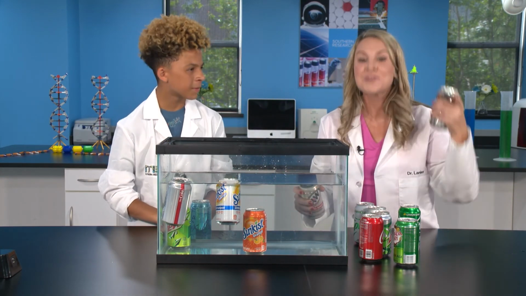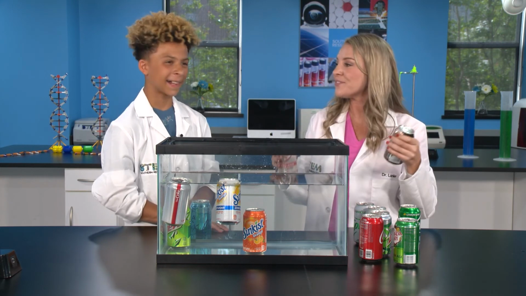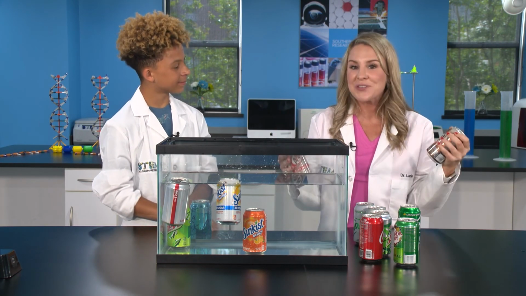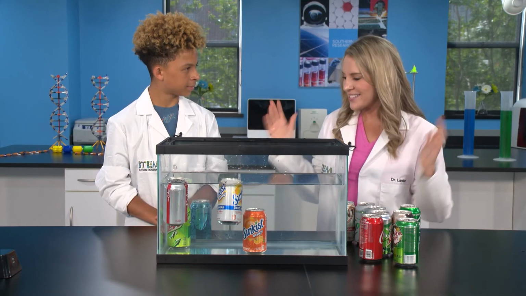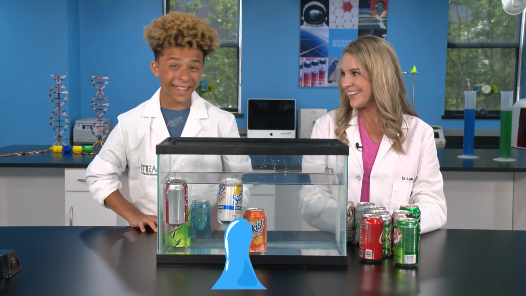And if you don't believe me, try it at home. You can really tell a difference, and it's because of the amount of sugar inside these beverages. Does that make sense? It does. All right, so you are getting pretty good at this. I say we do one more experiment to test your skills. The last density experiment that we are going to do seems like a little bit of magic, but really it's just some pretty cool science.